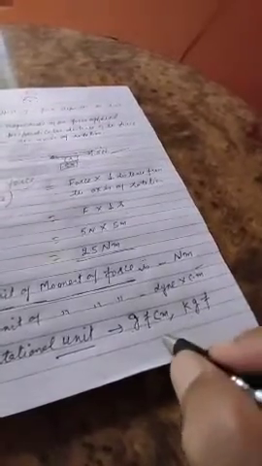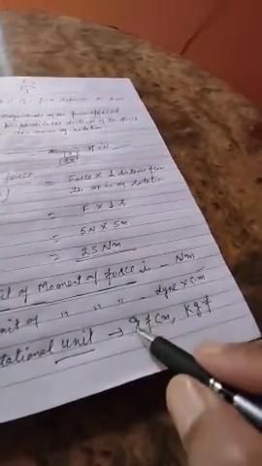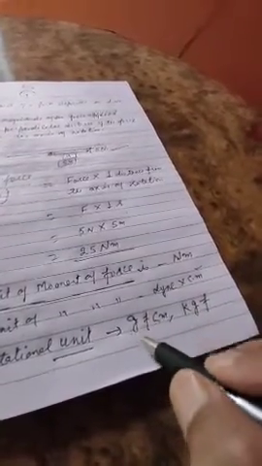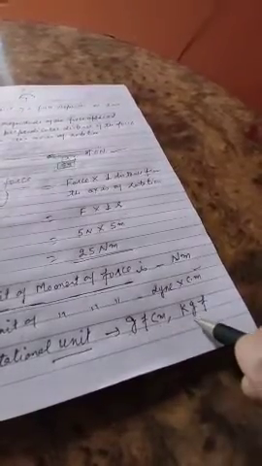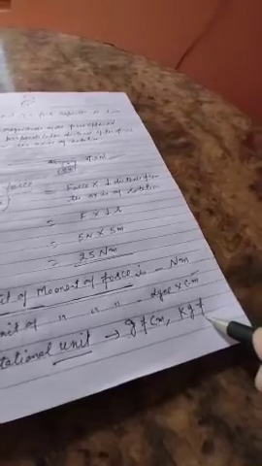These are the gravitational units of moment of force. Once again, students, this is gram force centimeter, and this is kilogram force.